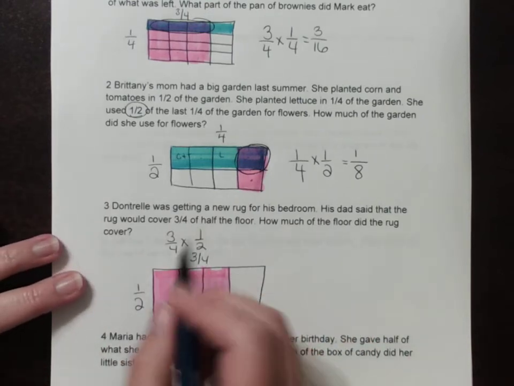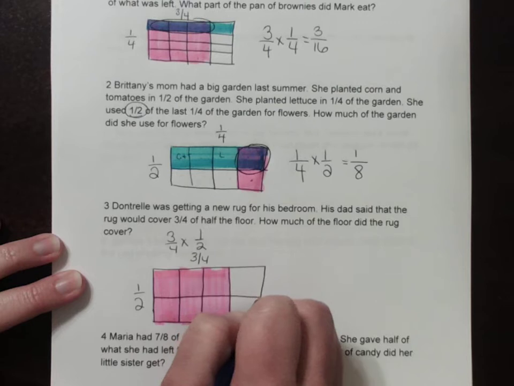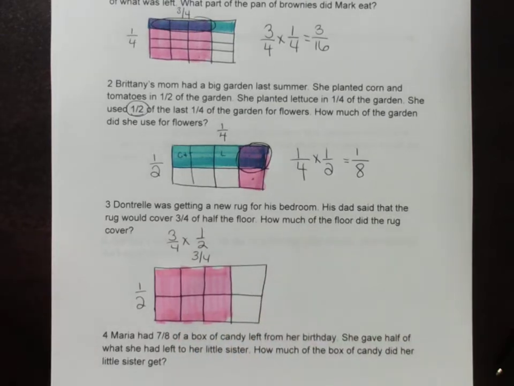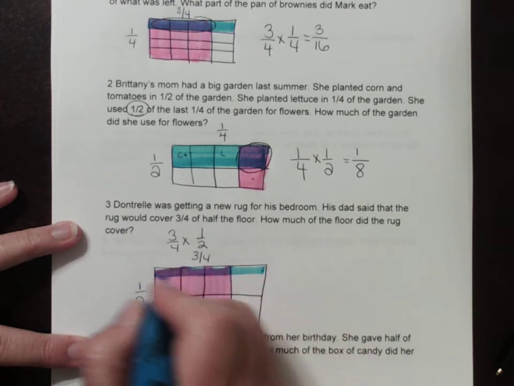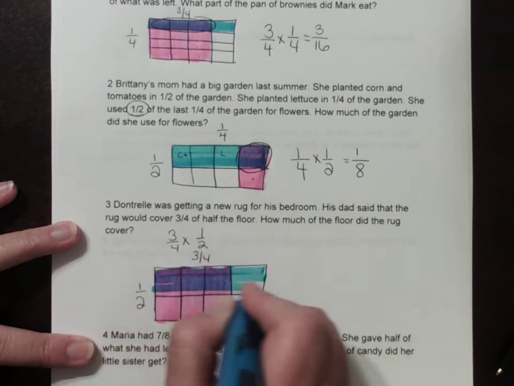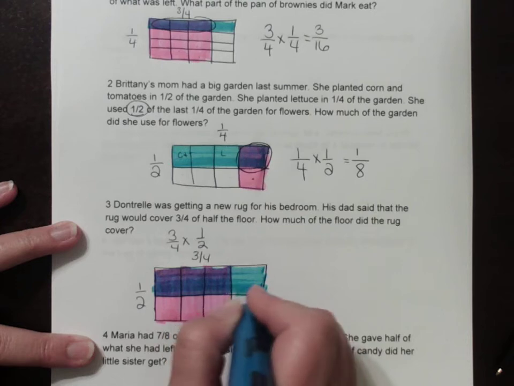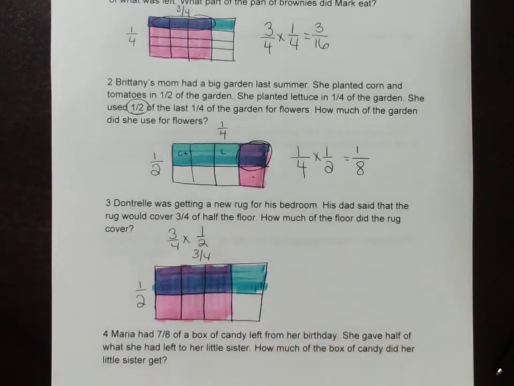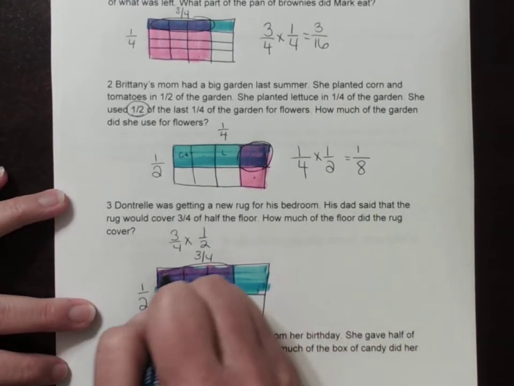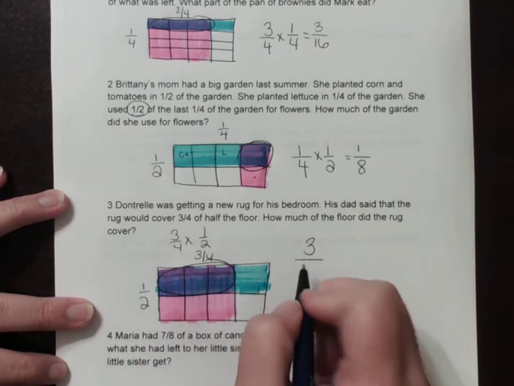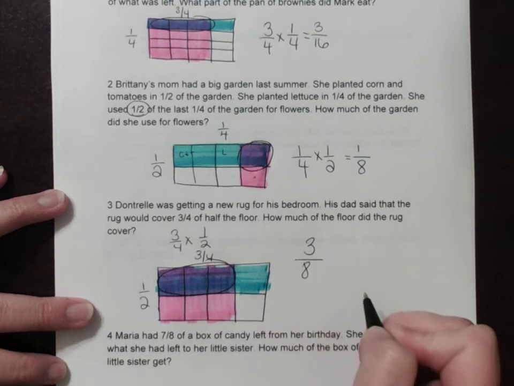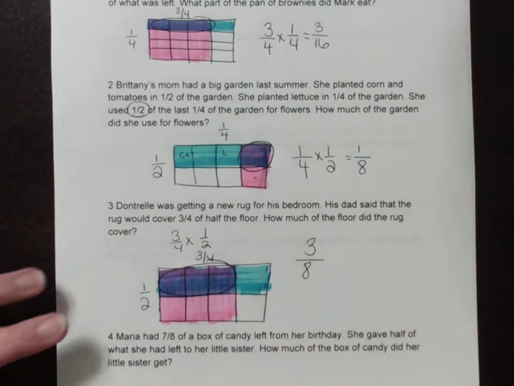Then we're going to do half, going left to right with the half. How many have both pieces? There are 3. How many pieces are there in all? 8. So the rug would cover 3/8 of the floor.